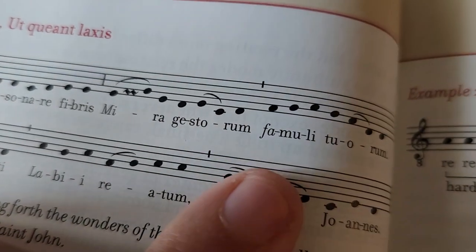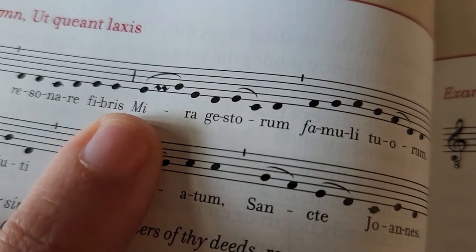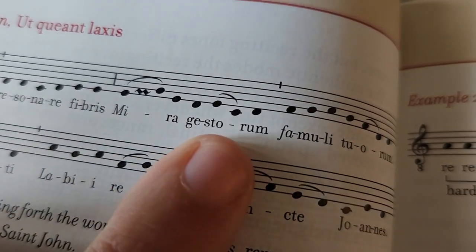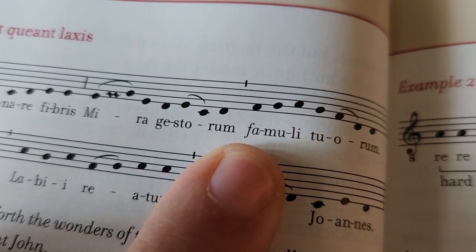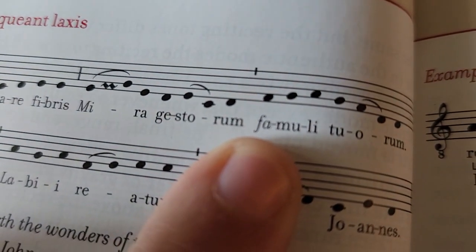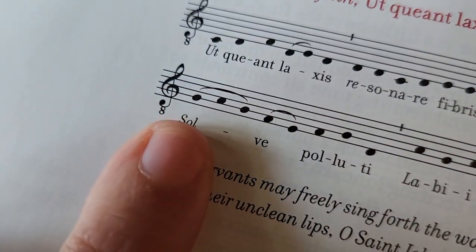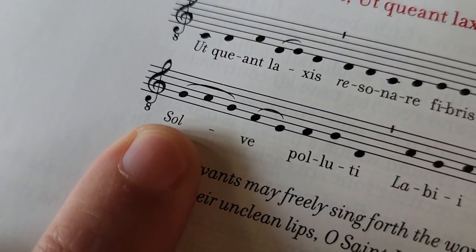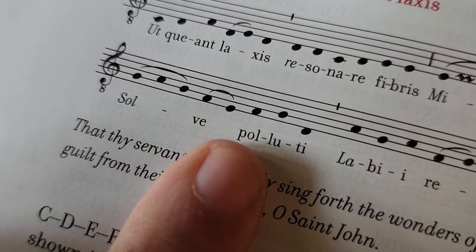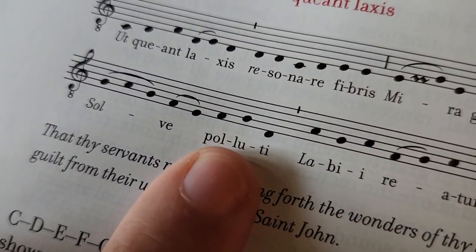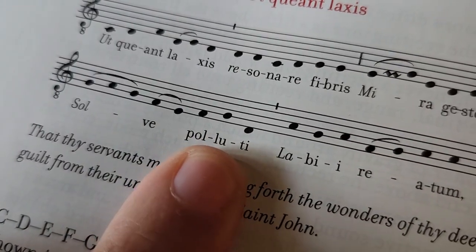Somewhere around here is the pitch mi, and, oh, here it is, mi. And then we have fa, if I'm reading this correctly. Yes, that says fa. And coming down here, this is where we get sol. And then la is right here. And that is basically where the end of the solfege is.